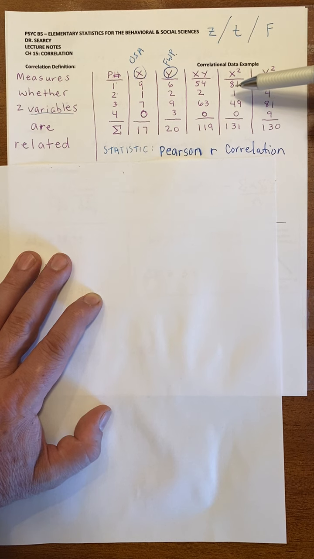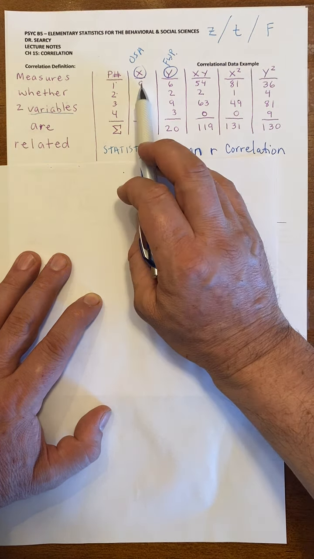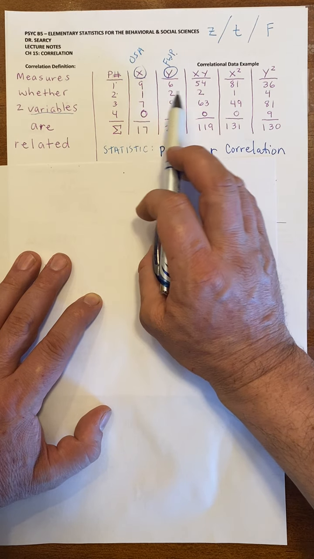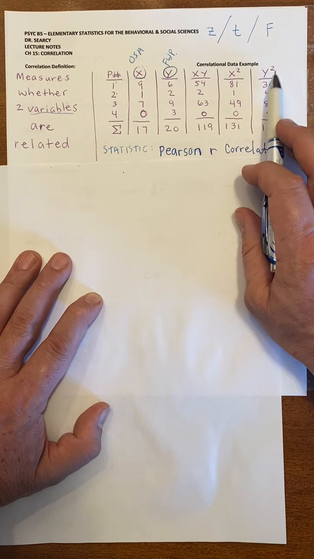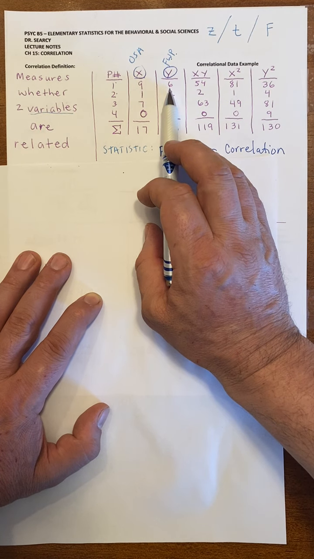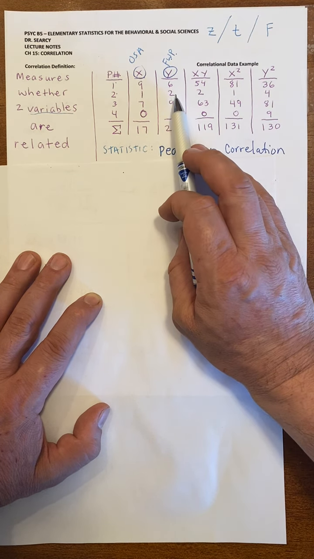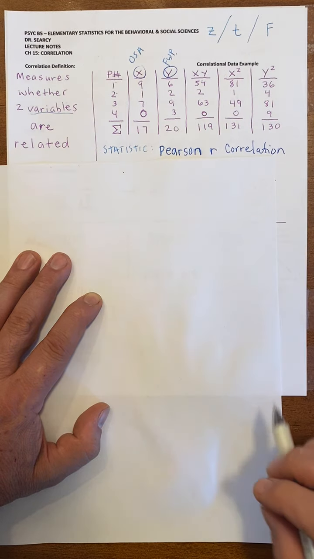And then in this column, I took each X and I squared it, right? So 9 times 9 is 81. 1 times 1 is 1. Over here, I did the same thing with each Y value. I squared those. 6 times 6 is 36. 2 times 2 is 4.